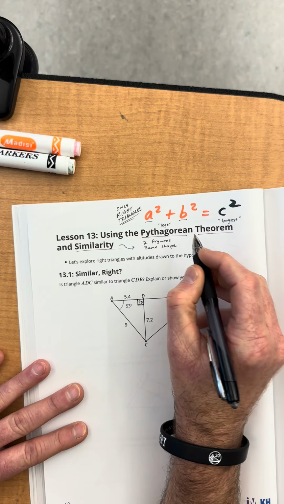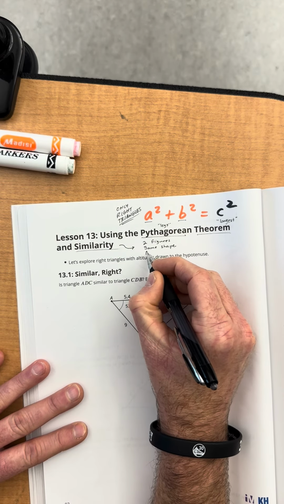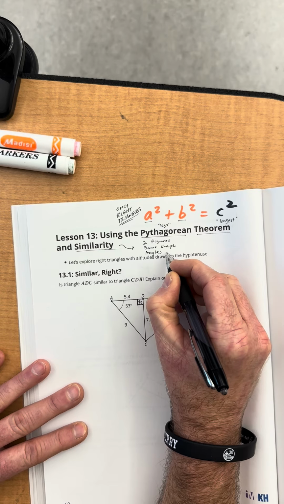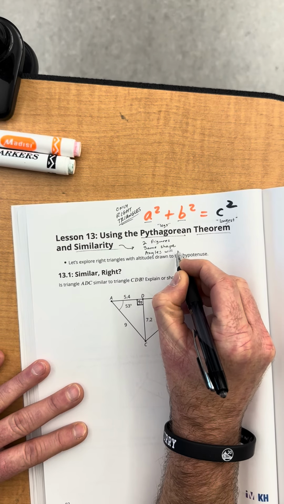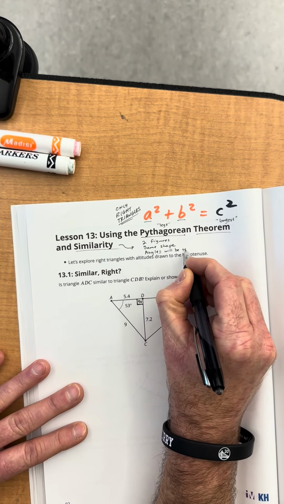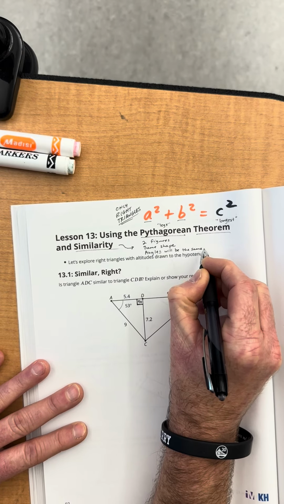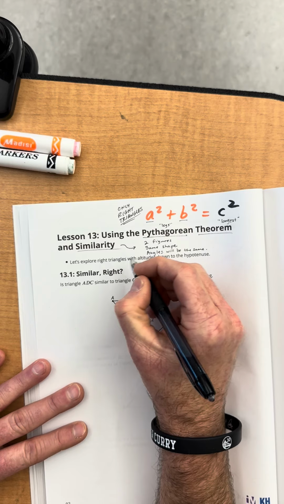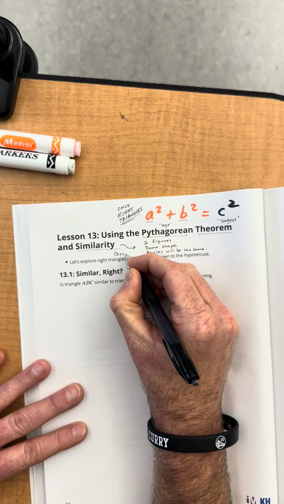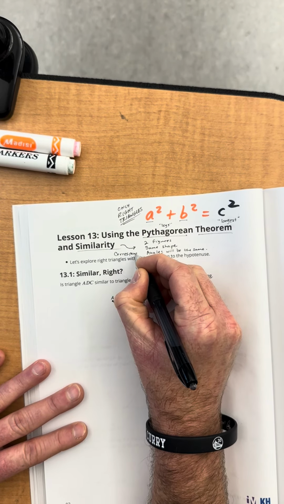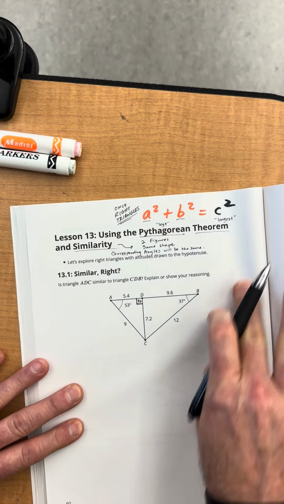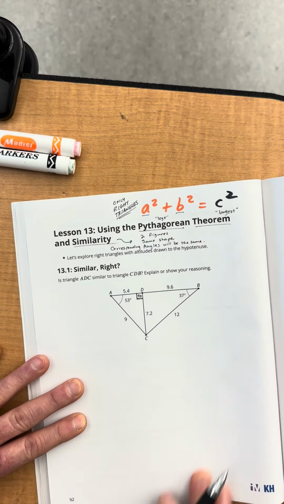Now, the angles will be the same. I know that's a little confusing. I should have said the corresponding angles will be the same. So corresponding, that's an adjective. So corresponding angles will be the same.